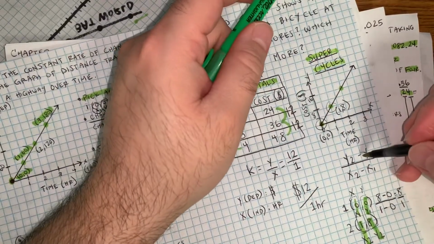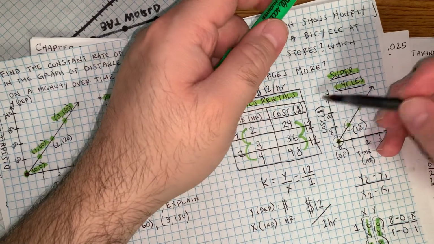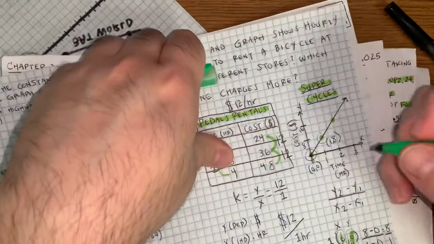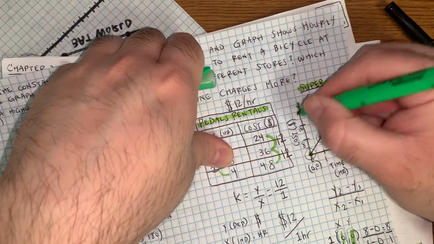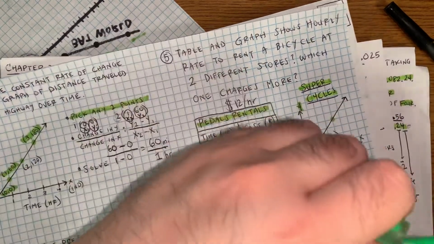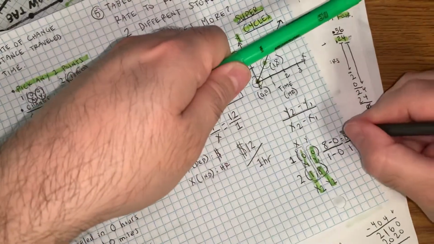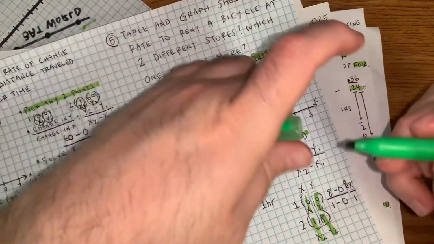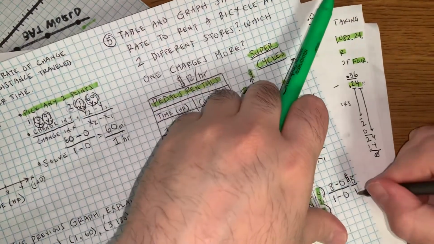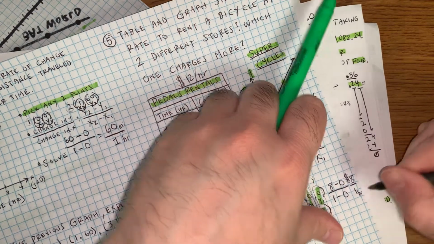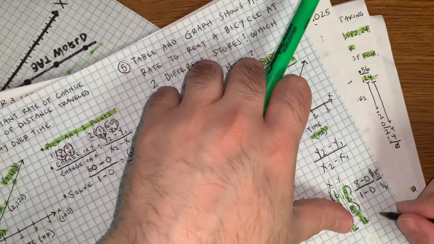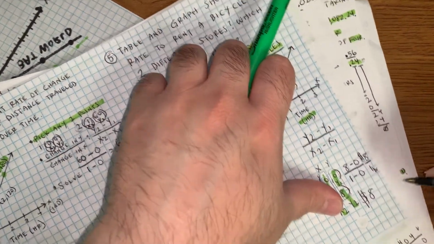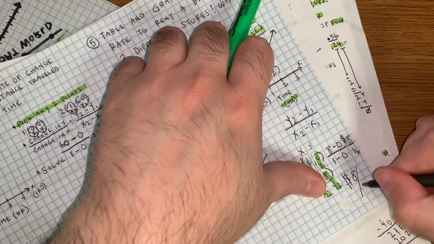So remember y was on top. If you look at the graph, y is money. So since y goes on top, that's $8. And then x is hours. So $8 for 1 hour.